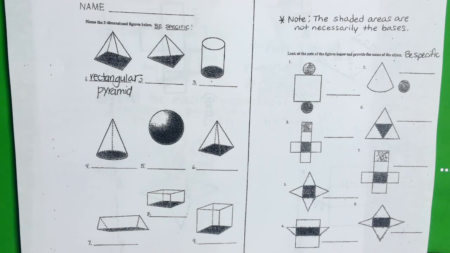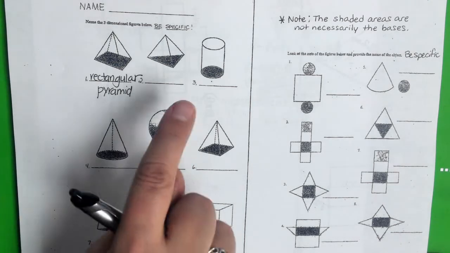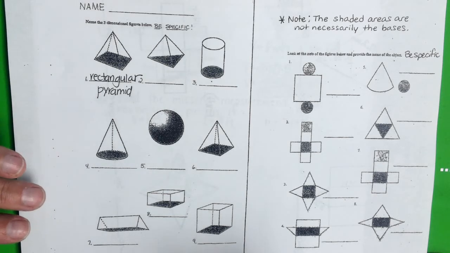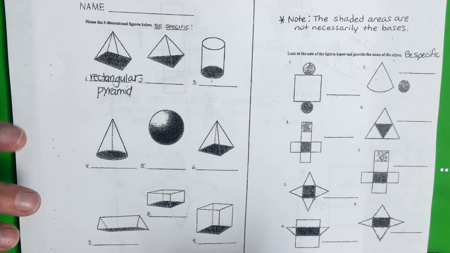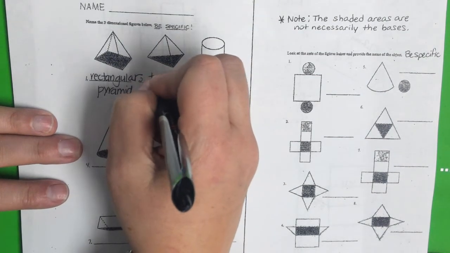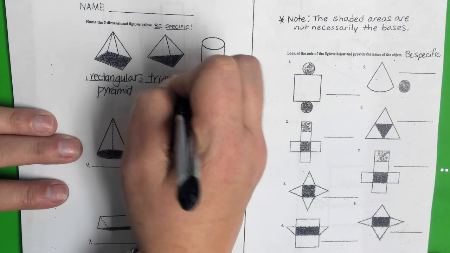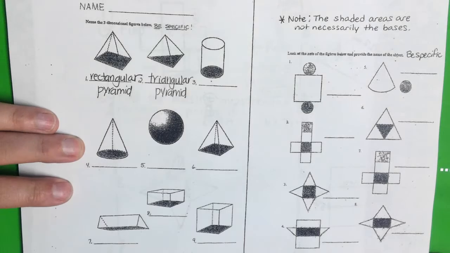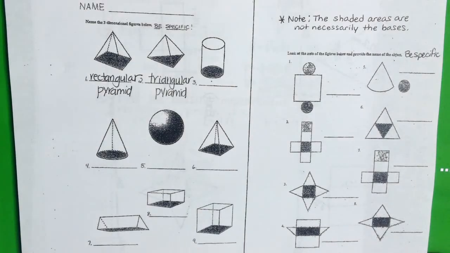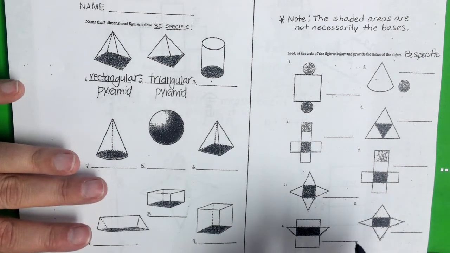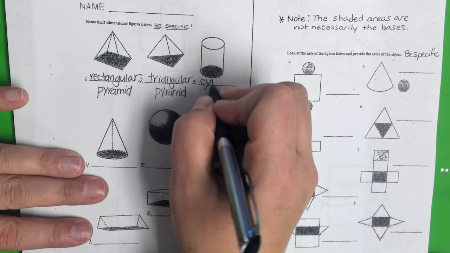Okay? So looking at the second one, what's the difference in the second one? Right. The base is a triangle instead of a rectangle, so now we have a triangular pyramid. Okay? Your pyramids will always come to a point. Looking at the next one, that's like our Pringles can. Cylinder, you got it.